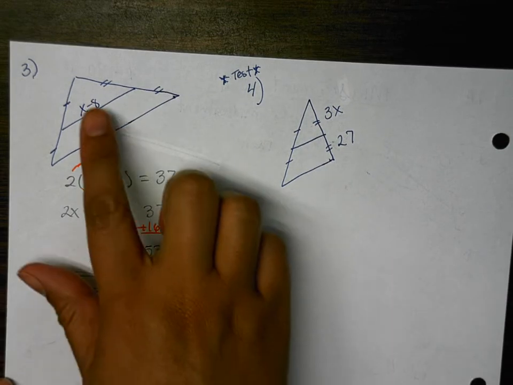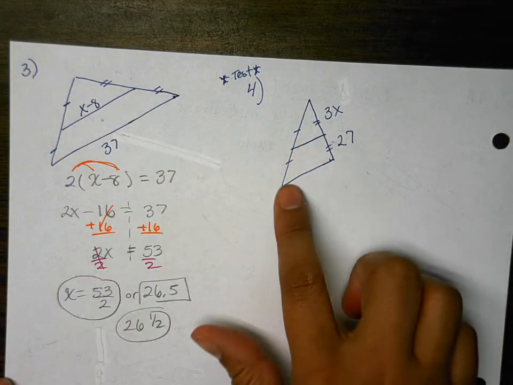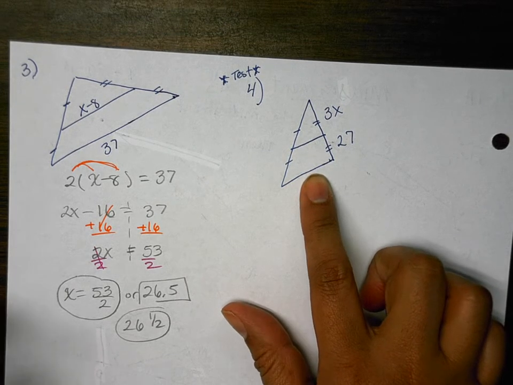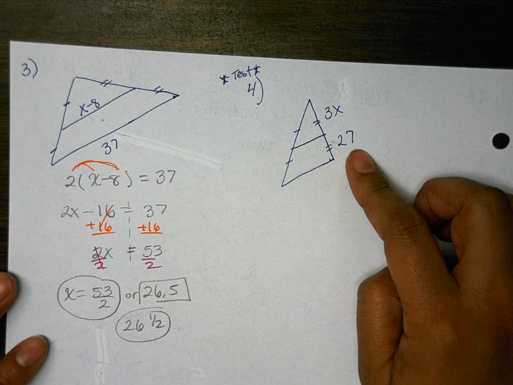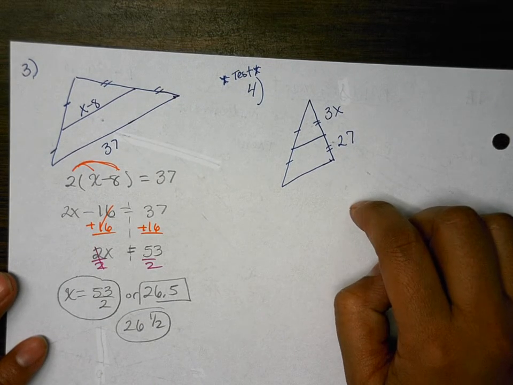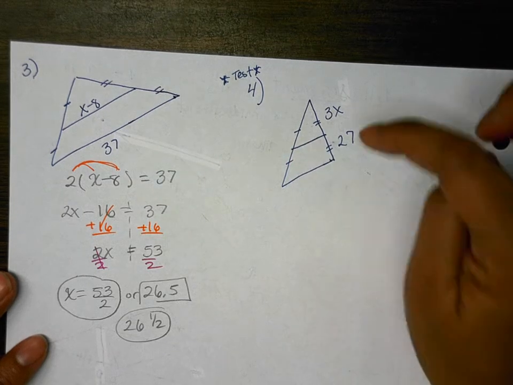Do you guys see the difference? This is the mid-segment. This is the base. They didn't give me the mid-segment or the base. Do you agree? Okay. So the mistake kids make is they double the 3x to equal the 27. Is this that type of problem? It is not. You are not even using the mid-segment at all.